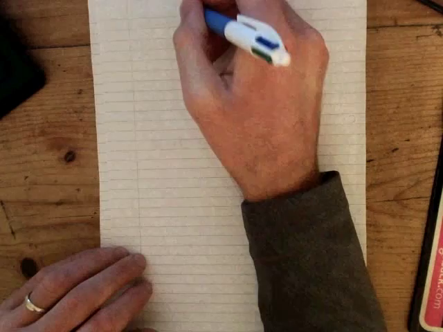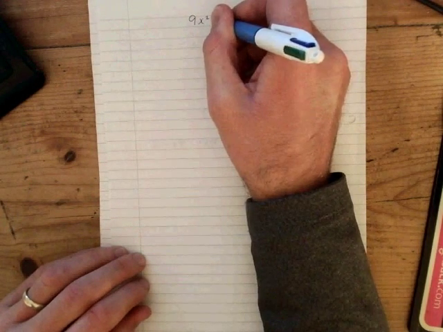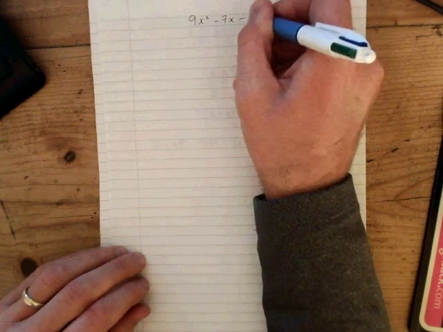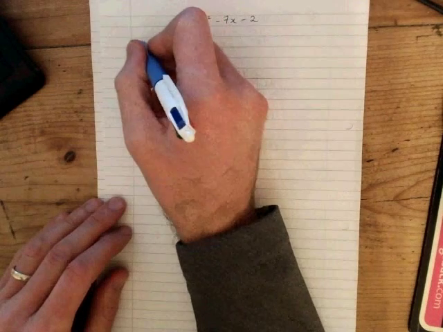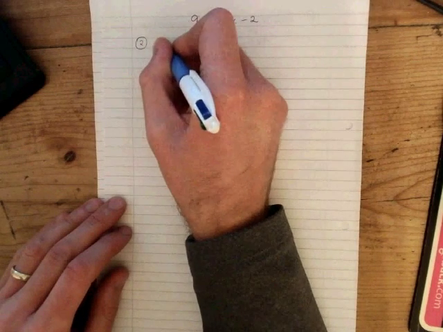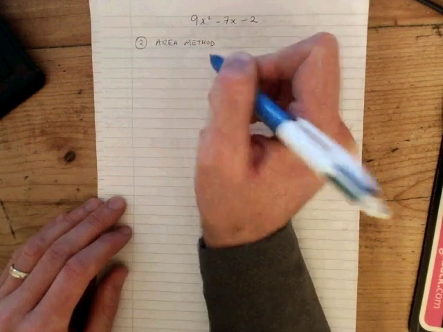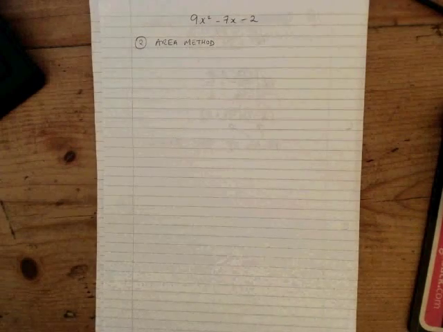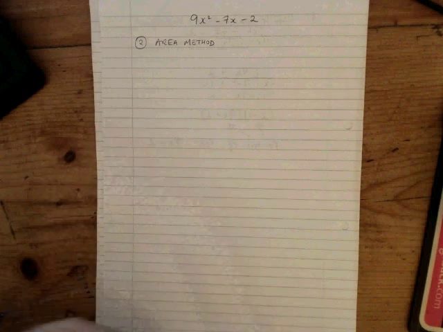Okay, we're looking at quadratic trinomials. This time we're doing the quadratic trinomial 9x squared minus 7x minus 2. This is method number 2, and this is called the area method. The first 4 steps of the area method are the same as the bracket method, which we discussed in a previous video.